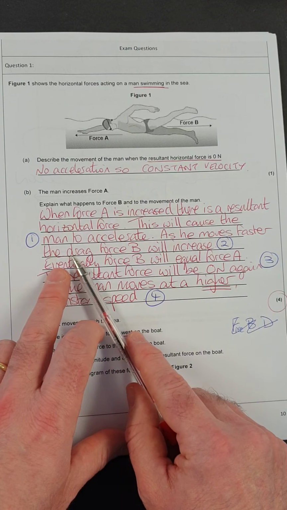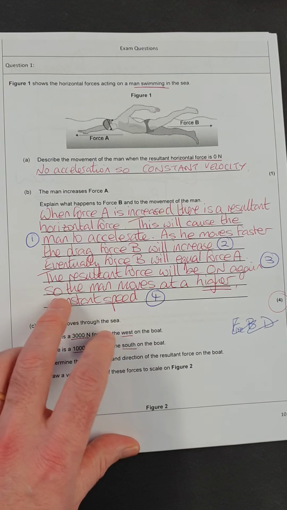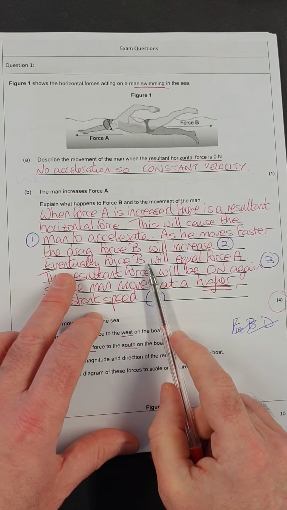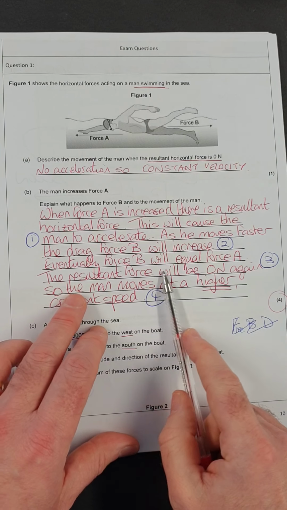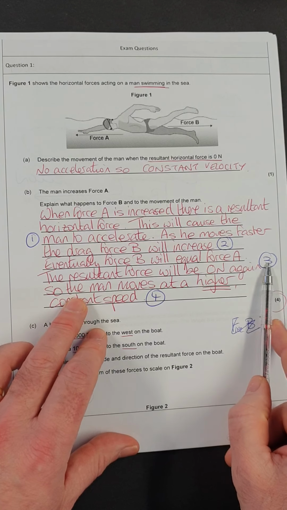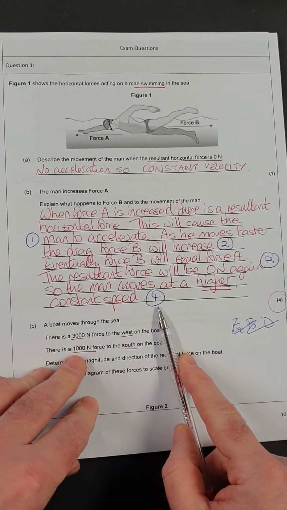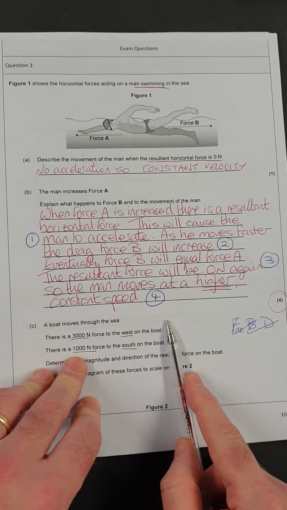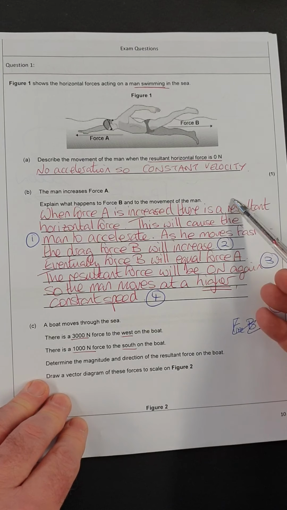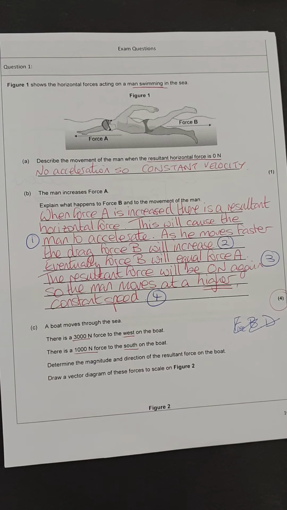As he moves faster, the drag force B will increase. This is my second mark telling me about what happens to force B. Eventually, force B will equal force A, so the resultant force will be 0 newtons again. Again, this is about force B, and that's my third mark. So the man moves at higher constant speed, which is again about the movement of the man, and that's my final 4th mark. So a difficult question to get all the marks. You don't have to write in sentences, but you do need to put down the relevant bullet points.